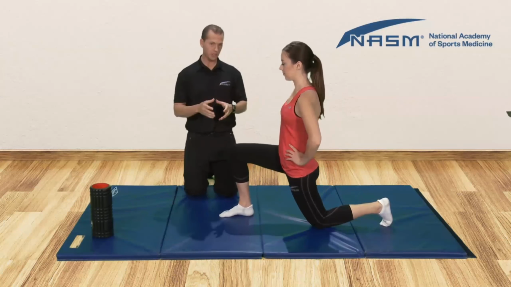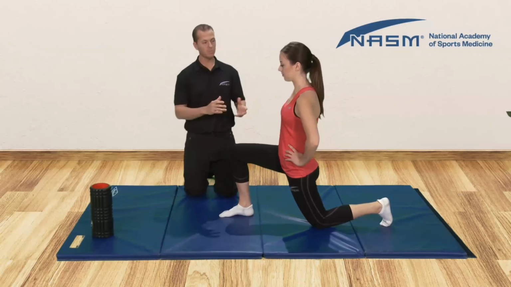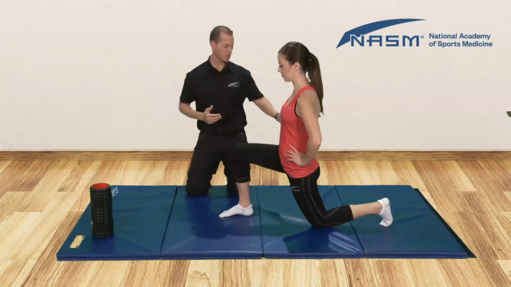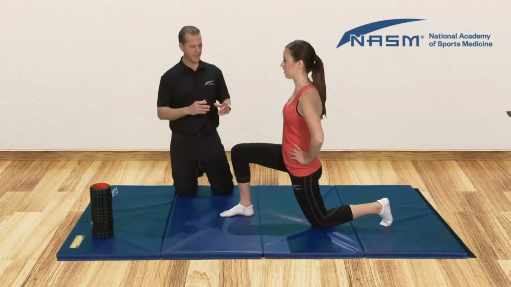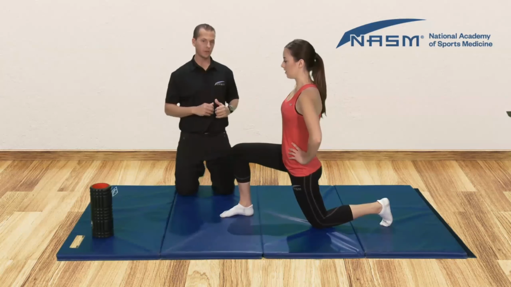Now remember, in a static stretch, it should not be painful. There may be mild discomfort. Make sure there's no arching of the low back. And again, you would hold that for 30 seconds. When the time's up, you would repeat that on the other side.